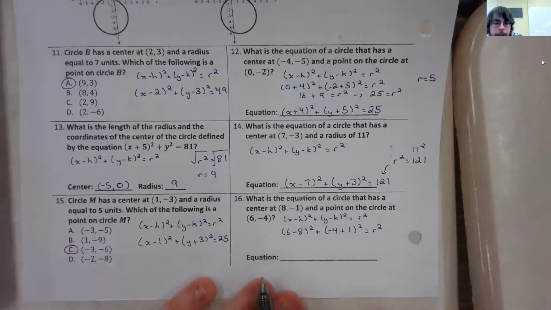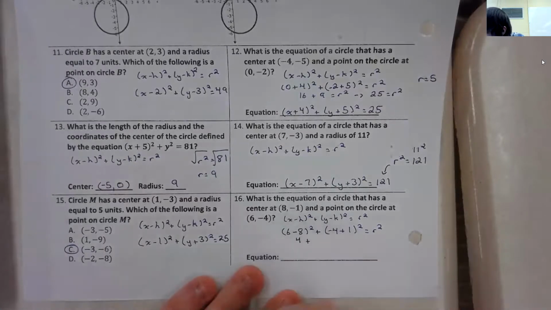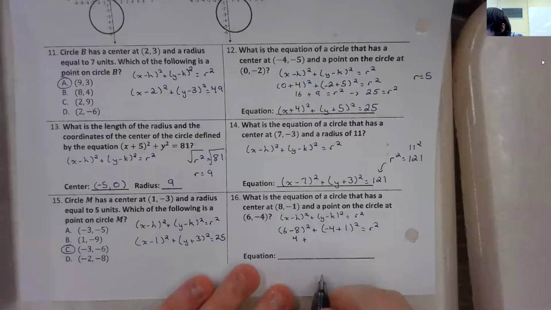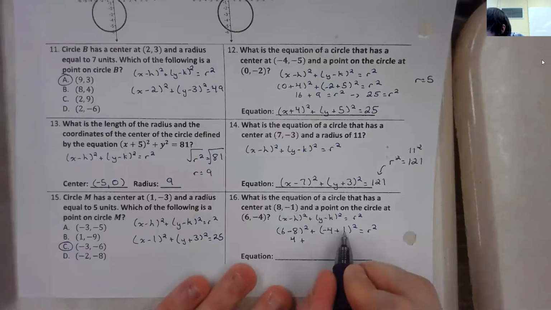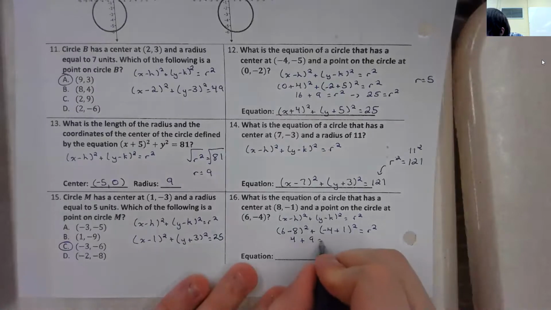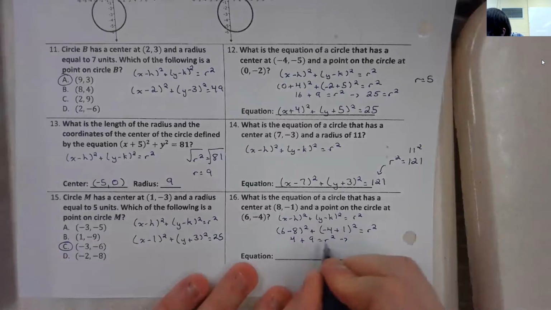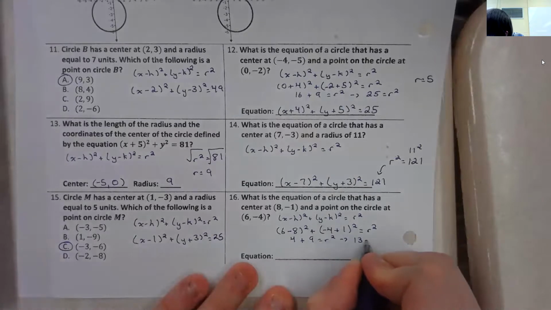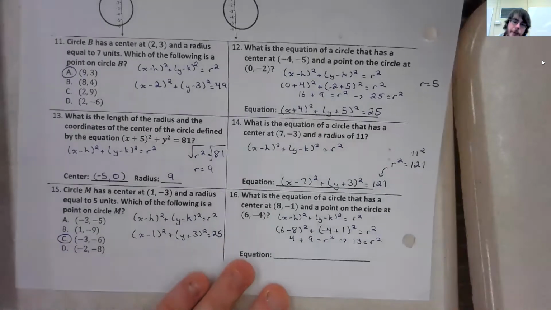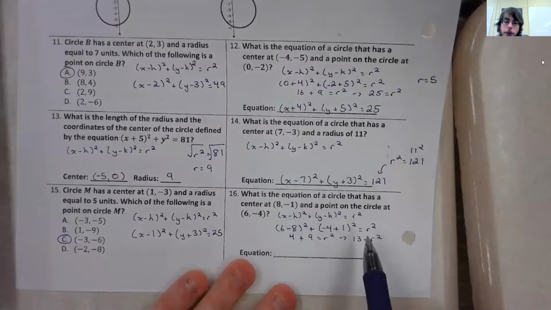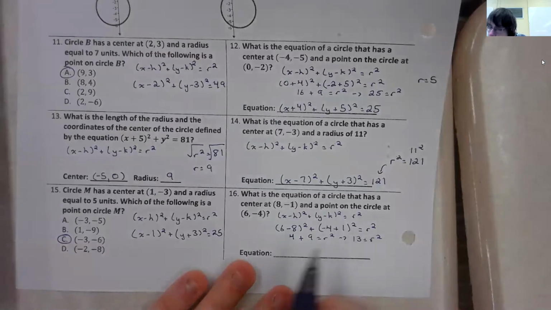6 minus 8 is -2. -2 squared is 4. Negative 4 plus 1 is negative 3. Negative 3 squared is 9. 4 plus 9 gives us 13, which is r squared. Now again, you could square root it to find r, but just make sure that you square it when you do it here in the equation. I'm just going to leave it like this because it's already r squared.